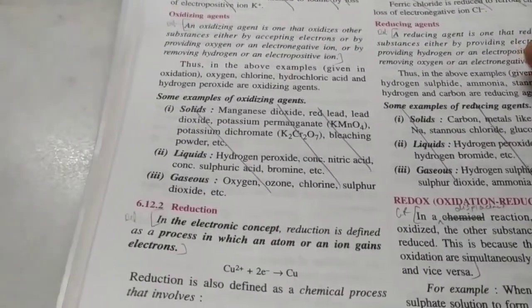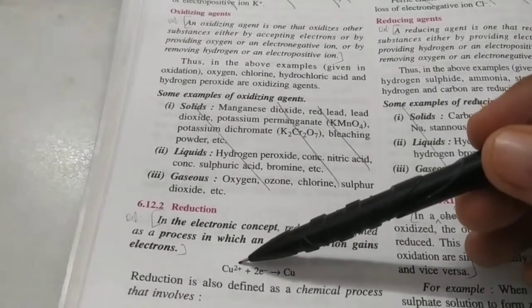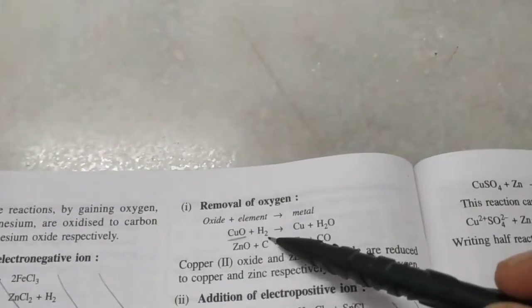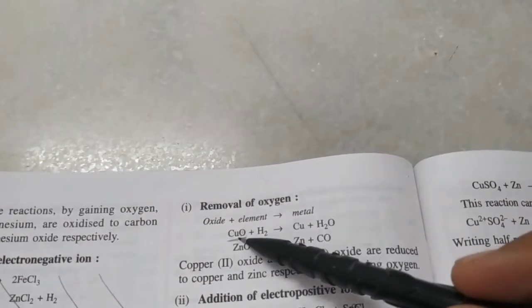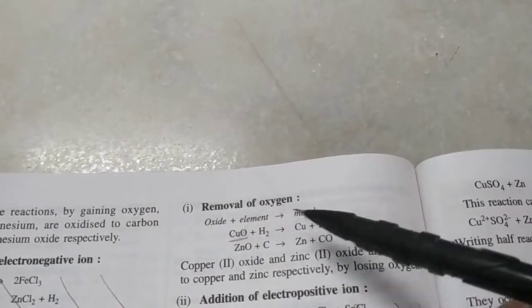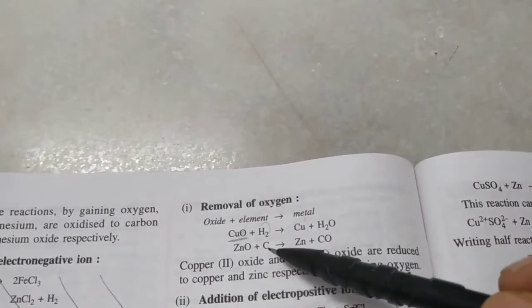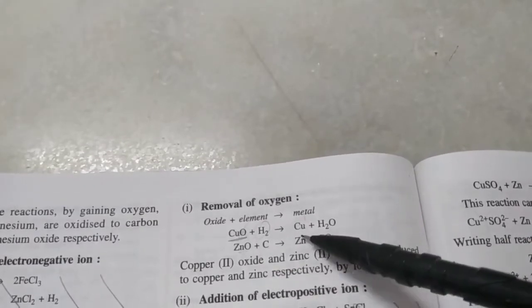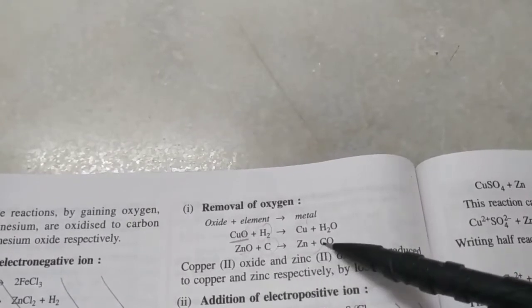Reduction is the exact opposite. It means when an atom or an ion gains electrons. So here, it was a cation which became neutral by gaining electrons. So this is called reduction. It could also mean removal of oxygen. So here you can see that hydrogen is removing the oxygen. So copper is left alone. So we say copper oxide has been reduced to copper. And who is the reducing agent here? Hydrogen. Similarly, carbon has reduced zinc oxide to zinc. And who is the reducing agent here? Carbon, who herself underwent oxidation.